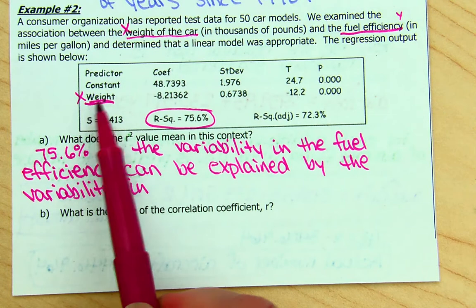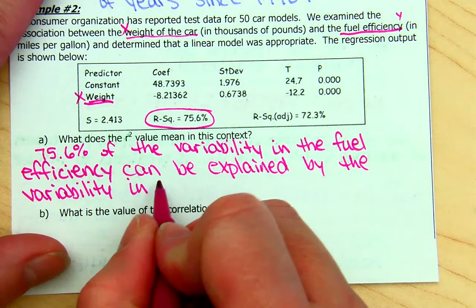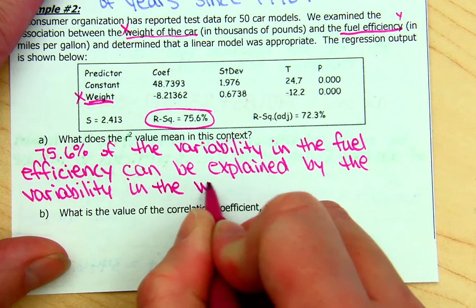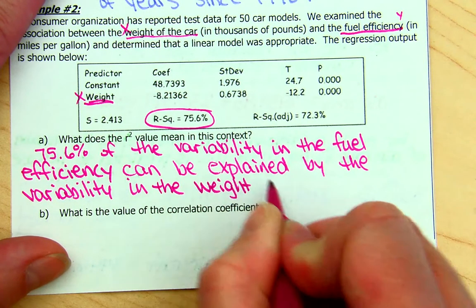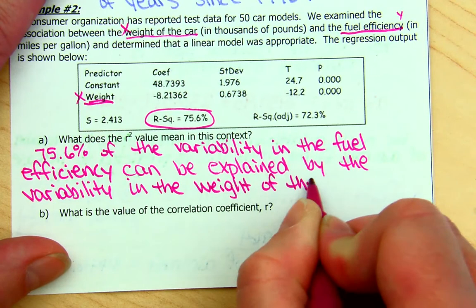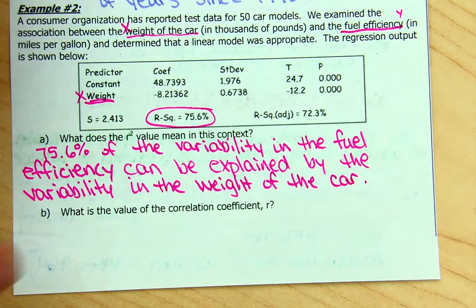So our x variable was the weight of the car. So here we see 75.6% of the variability in the fuel efficiency can be explained by the variability in the weight of the car.